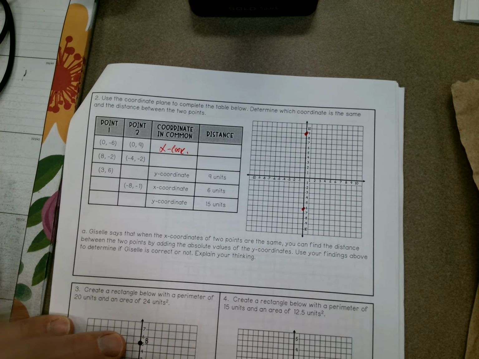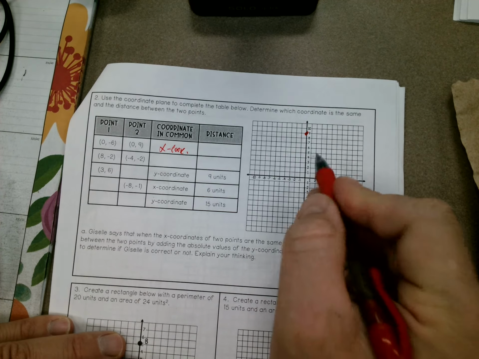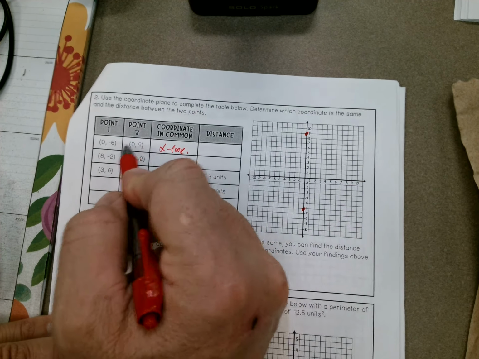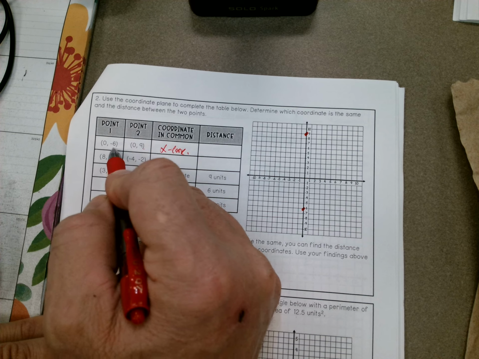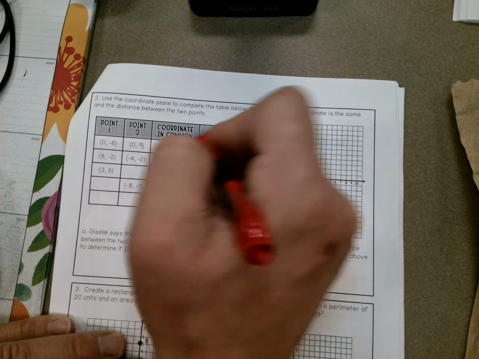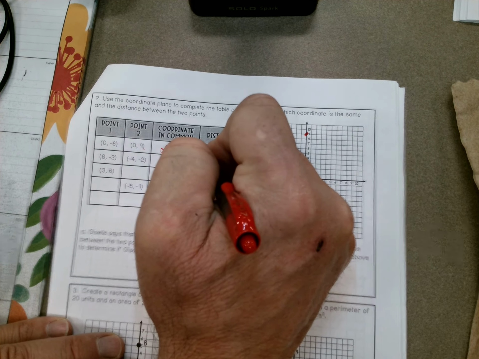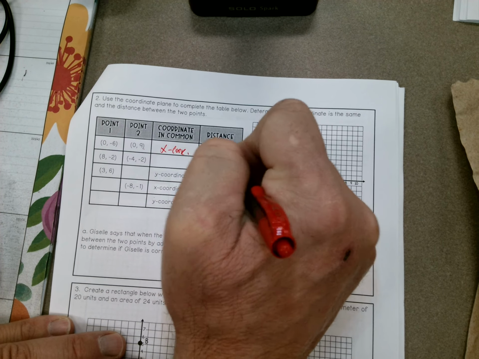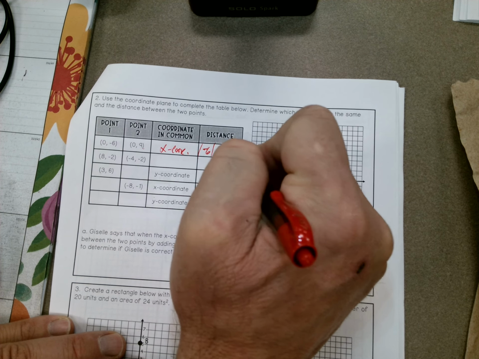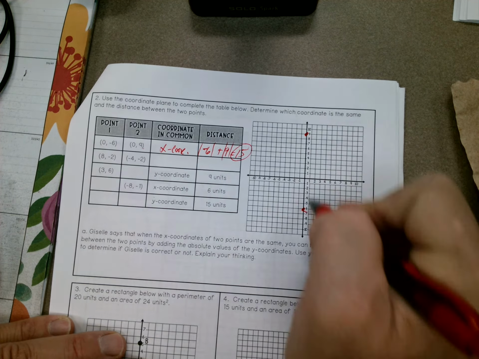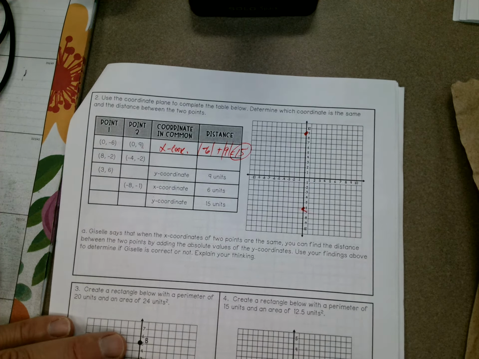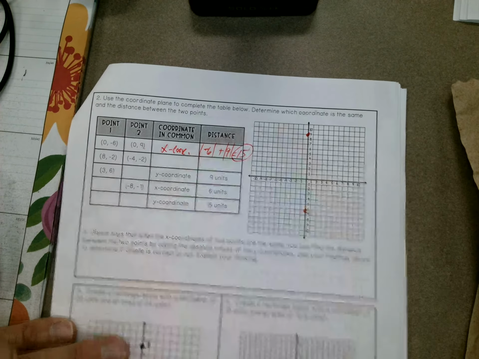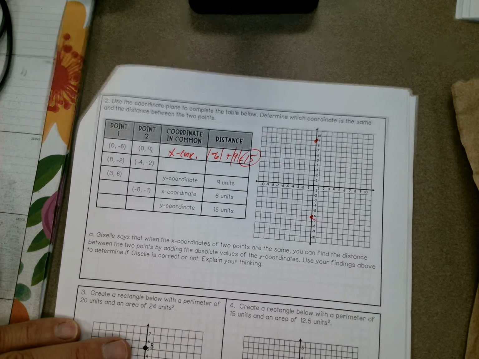I could count those, but what I could do is add the absolute values of the other two coordinates, which are their y's. The absolute value of -6 is 6, plus 9 is 15. So they're 15 units away instead of sitting here counting. Let's go to the next one, right?